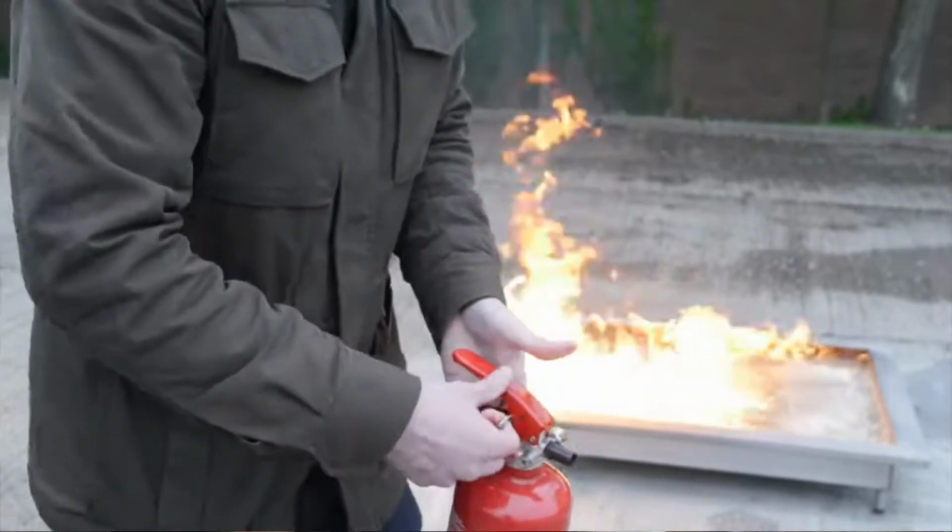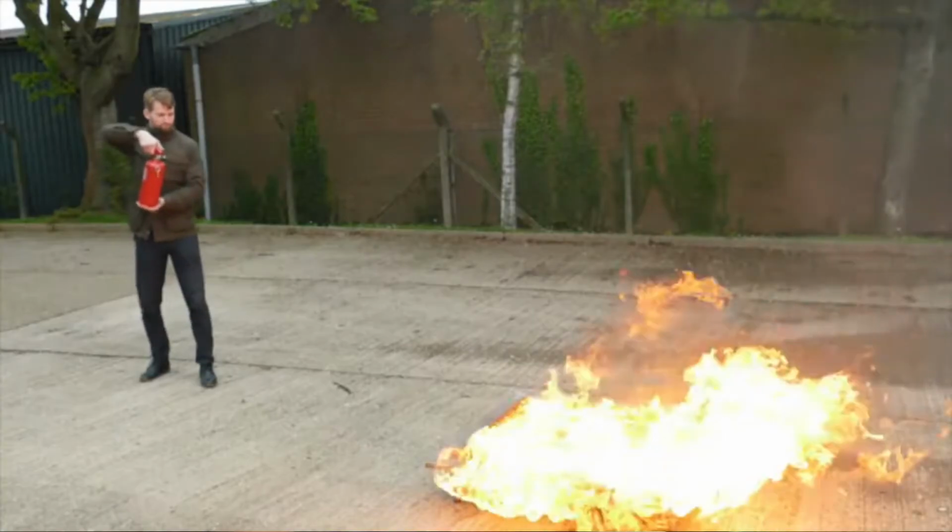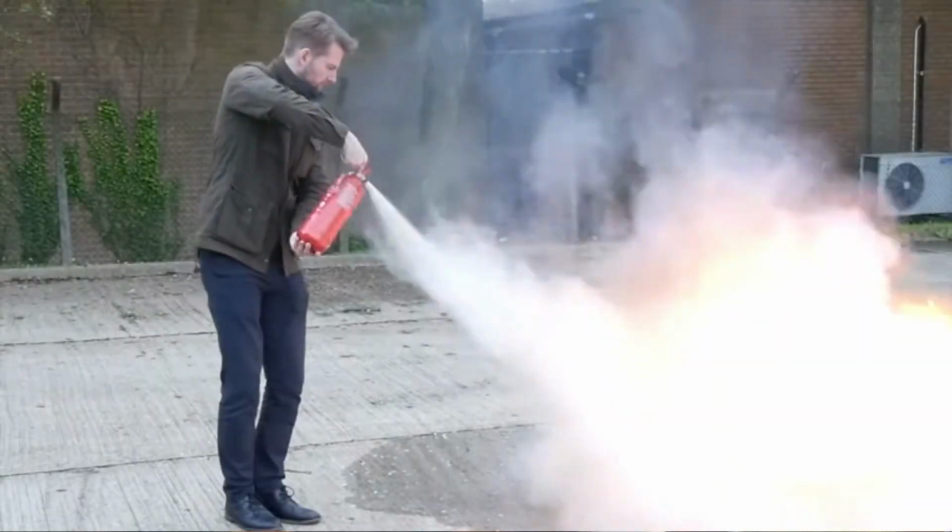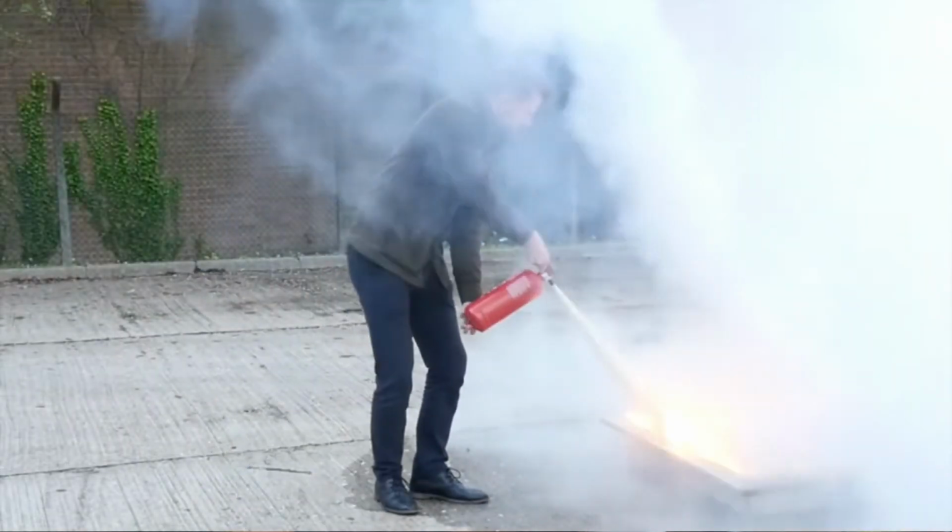Now, using a fire extinguisher does not have to be difficult. There is a simple acronym called PASS, P-A-S-S. What it does is it allows you to go through a system to use the extinguisher properly. P stands for pull. You pull the pin. A is to aim the nozzle. S is to squeeze the handle. And the second S is to sweep at the base of the fire.